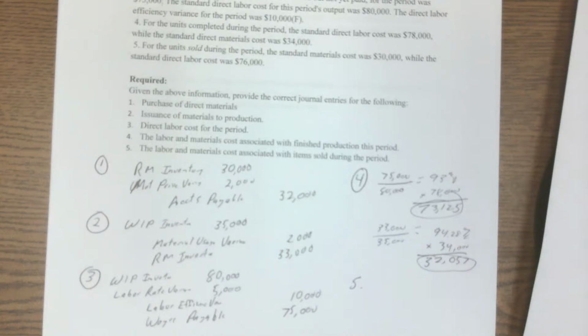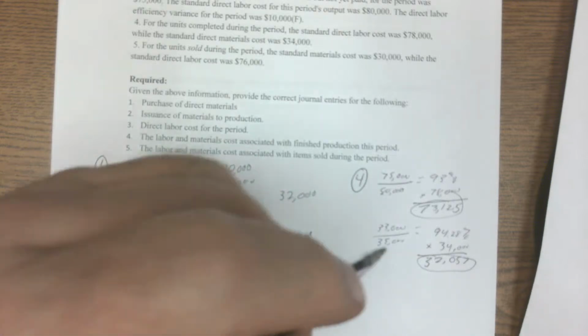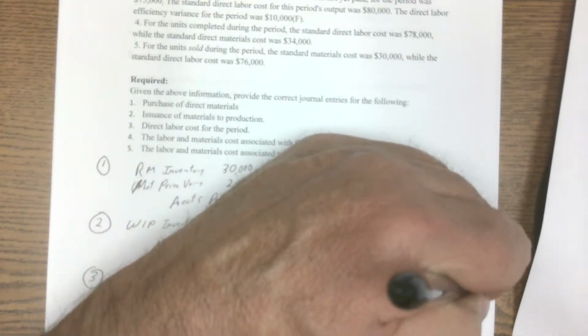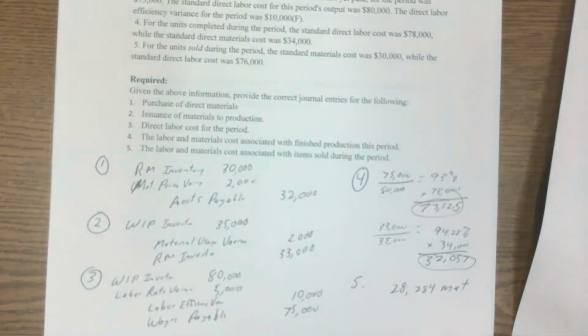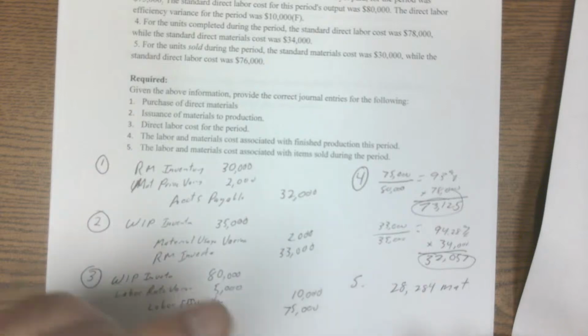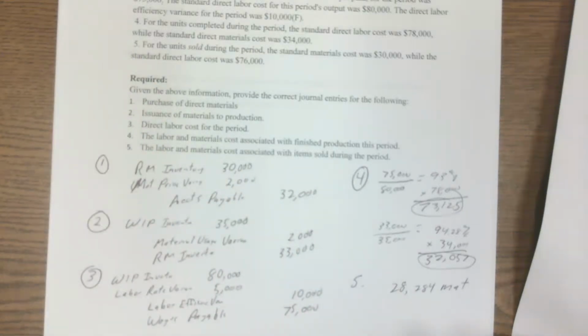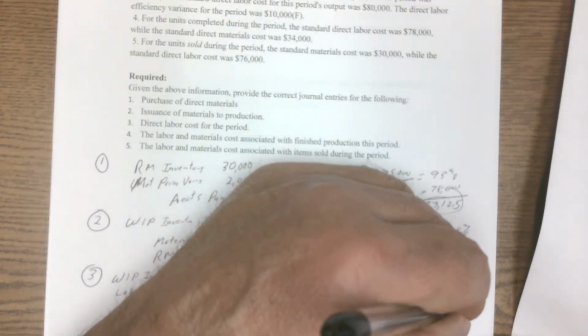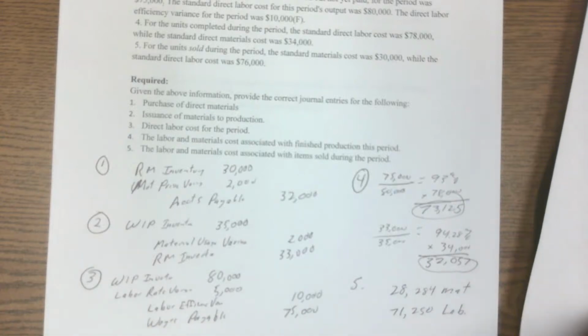We're going to do the same thing. 30,000 times 0.9428. 5 would be 28,284 for materials, and for labor, would be 71,250 for labor. All right, so that's number 5.